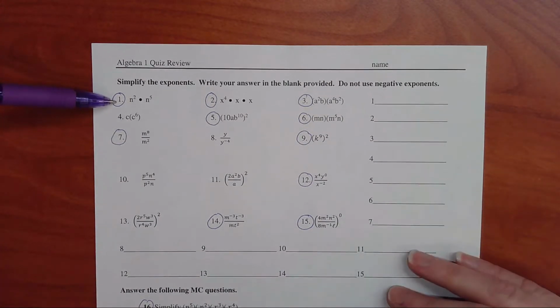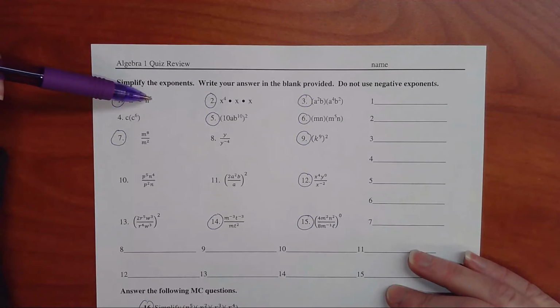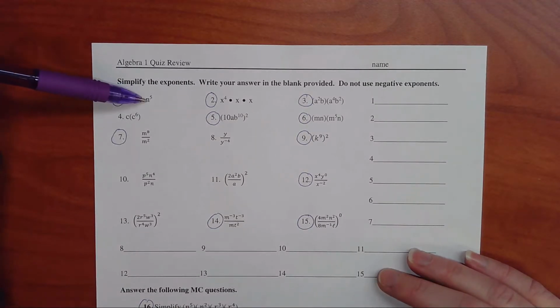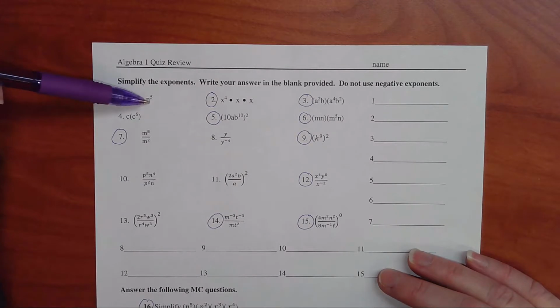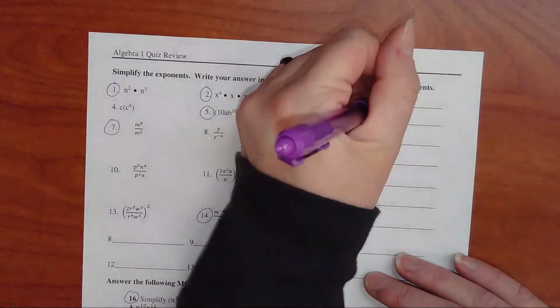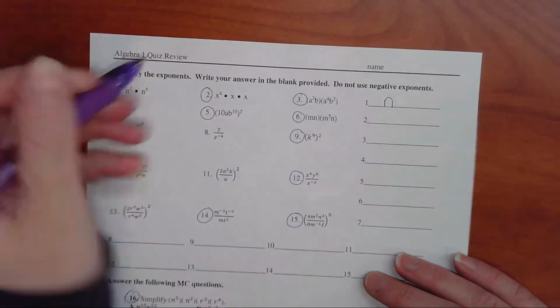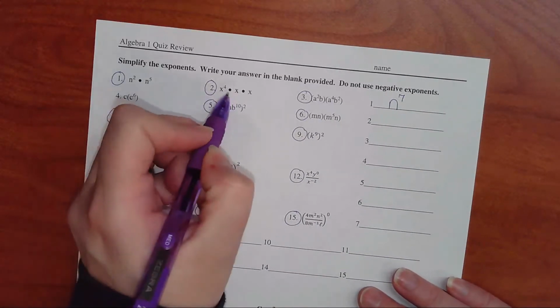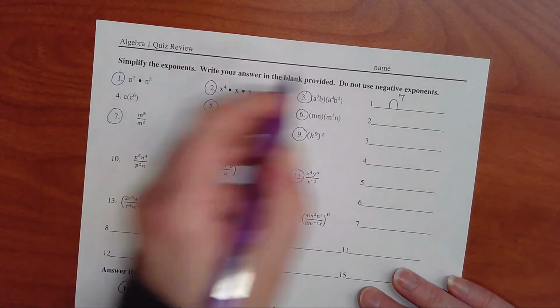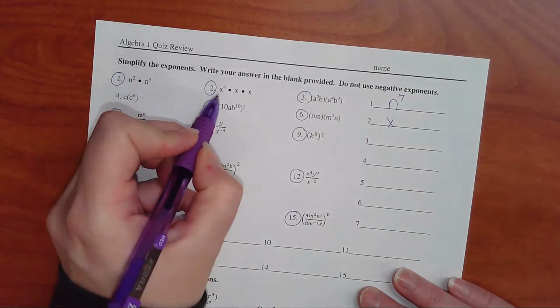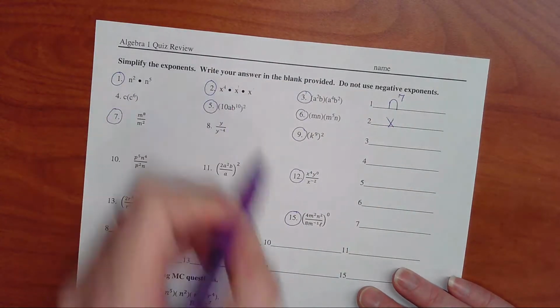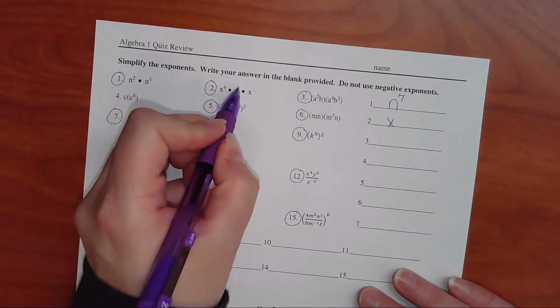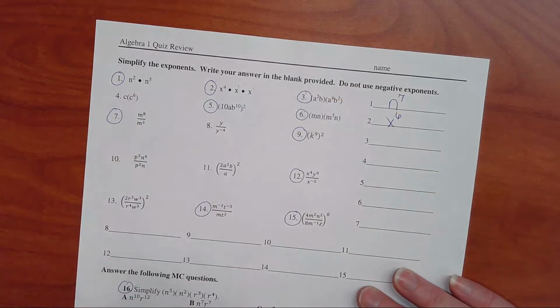And number 1, when you are multiplying, you add your exponents. Leave the base alone. So n squared times n to the 5th, you still have n. And then 2 plus 5 is 7. That's it. Same thing with number 2. You have an x and an x and an x, so you get an x. Add your exponents. When there's no exponent, remember it's a 1. 4 plus 1 is 6.